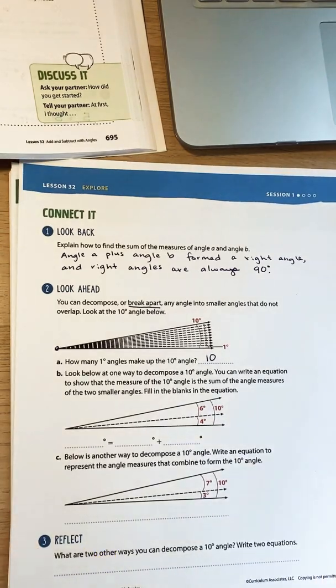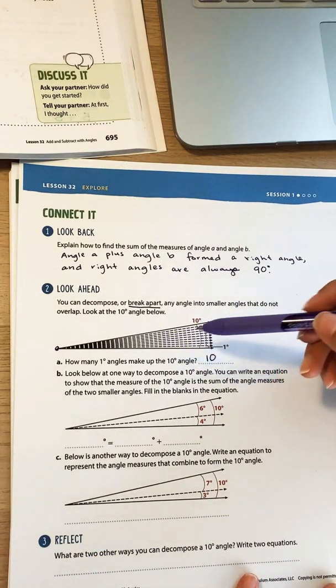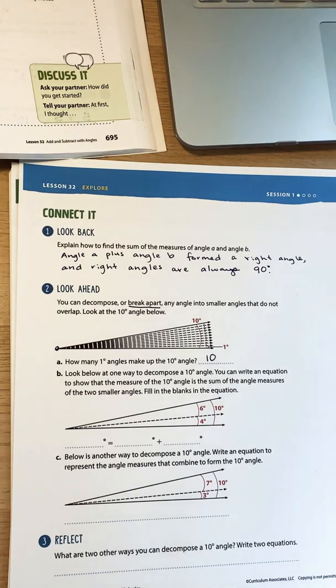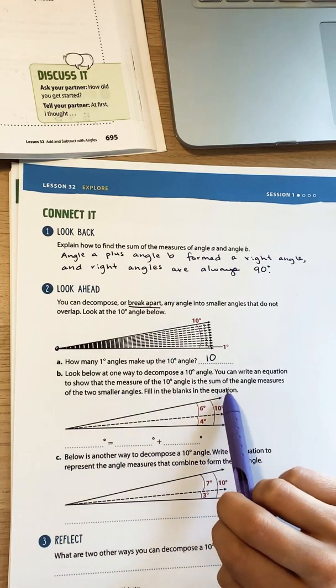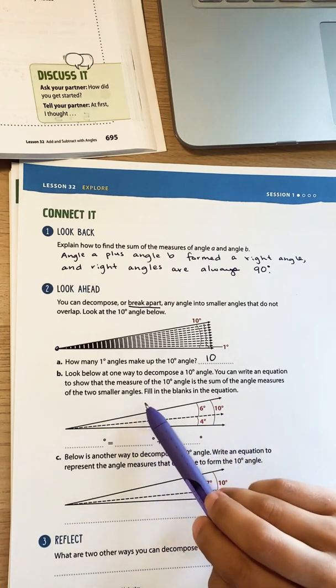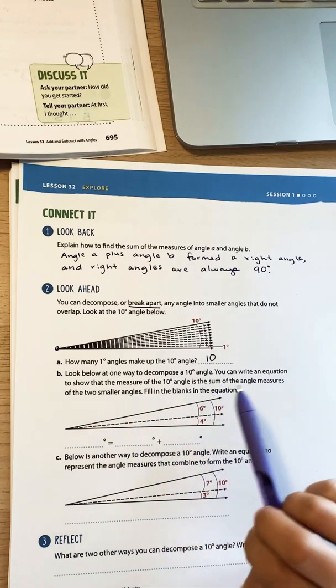Sorry, you're crooked. B, look below at one way to decompose a 10-degree angle. You can write an equation to show the measure of the 10-degree angle is the sum of the angle measures of the two smaller angles. Fill in the blanks in the equation.